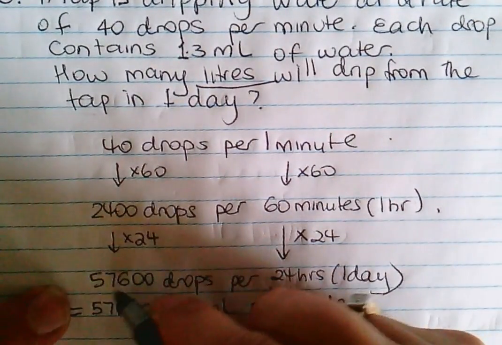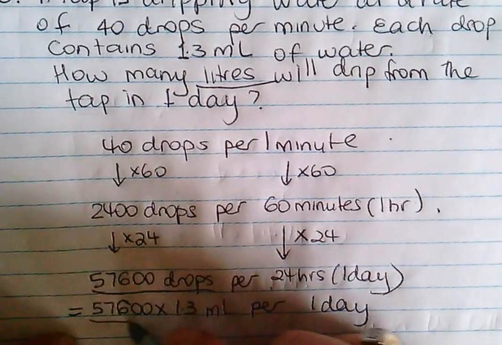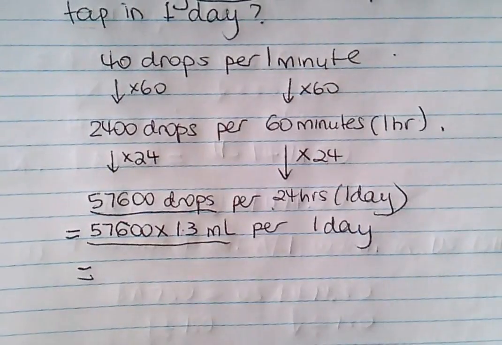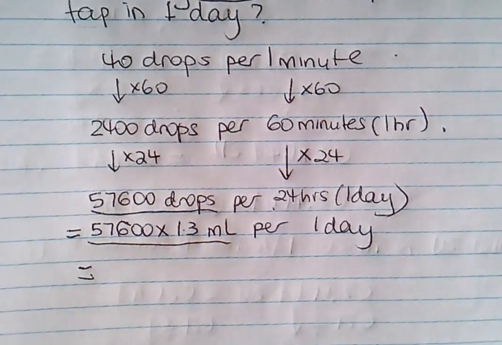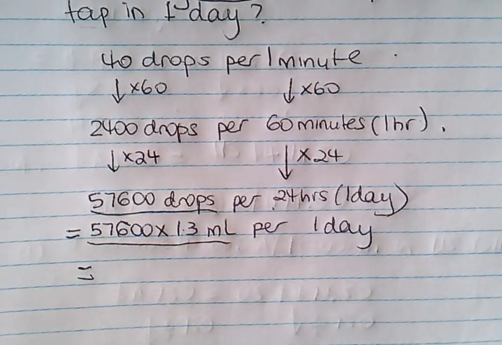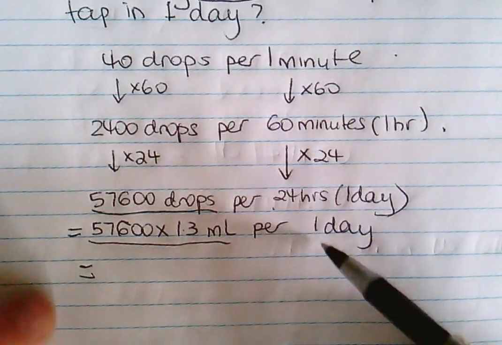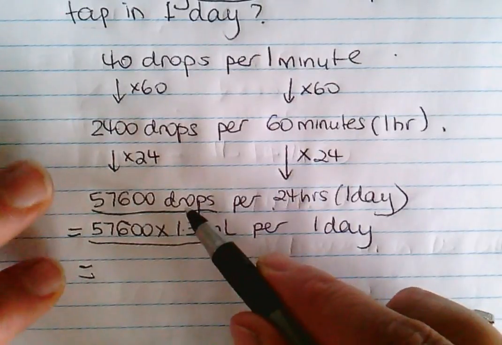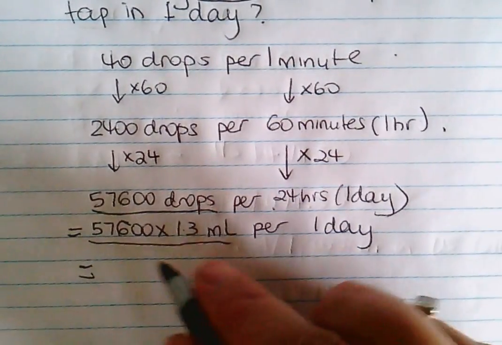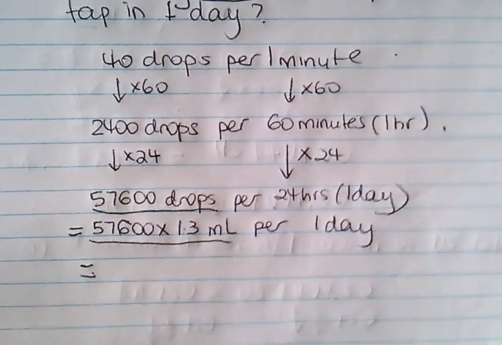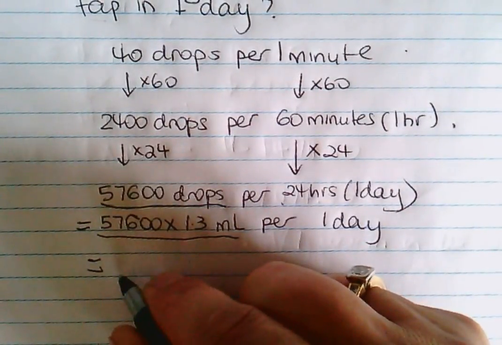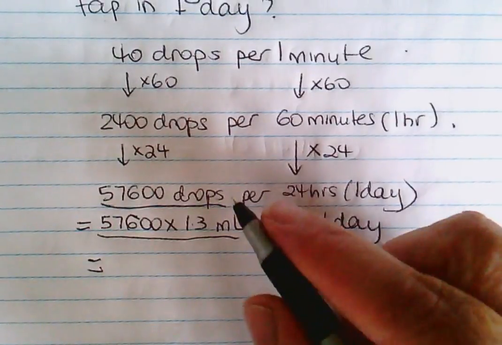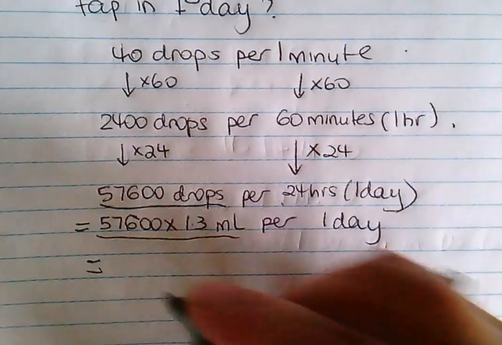I'm only changing this drops into mils. Do you get that? It's still in the same amount of time. I'm not multiplying this 24 hours, 1 day, by anything, just changing, instead of reporting drops, I'm reporting mils. So what's the answer to that, 57,600 times 1.3? Anyone? Well, it's 60-something thousand, I'm sure, 70,000 on Earth. 74,880.